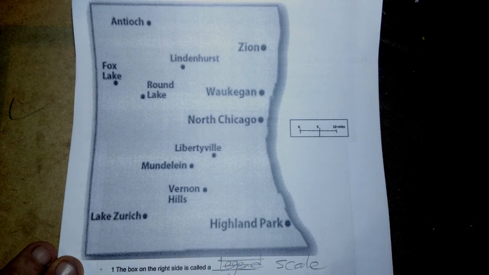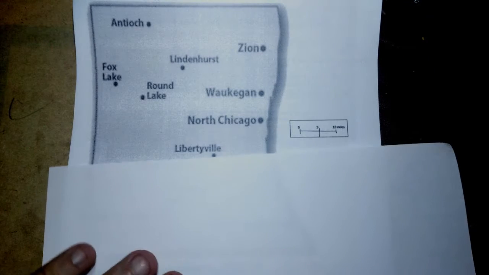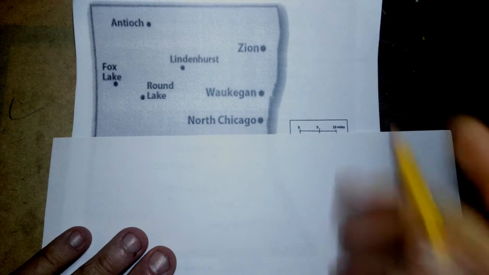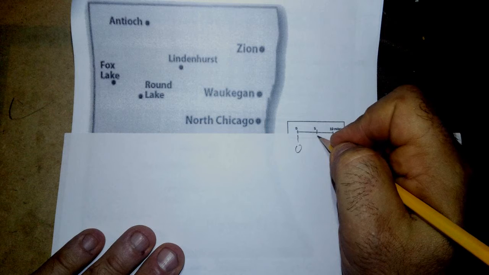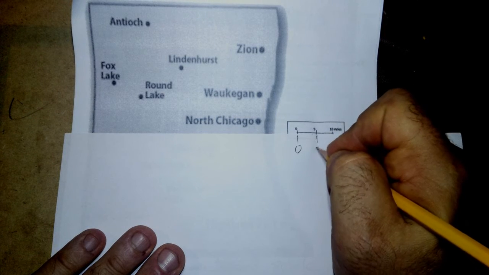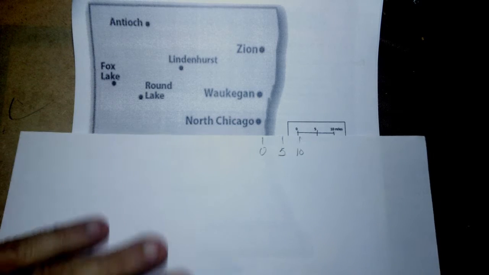Number 2, how far would you have to fly an airplane from Fox Lake to Vernon Hills? So what I do is I get another piece of paper and I copy the scale. So let's see here. Put a mark for the 0 and a mark for the 5 and a mark for the 10. And I'm actually going to make a scale that's even longer.